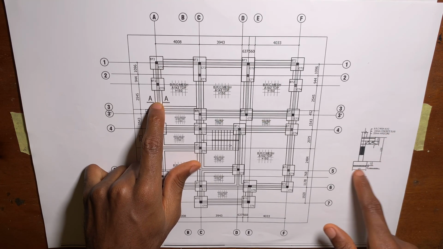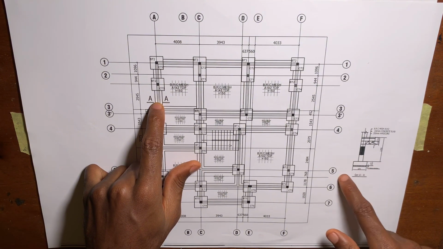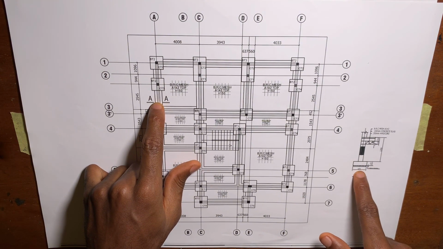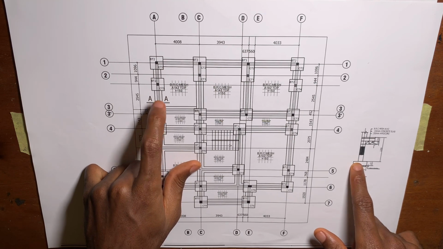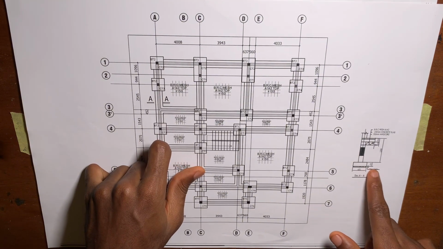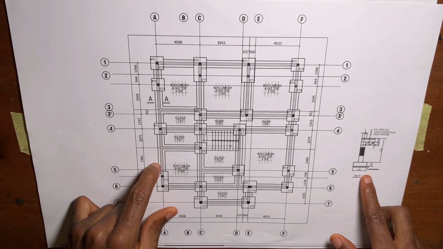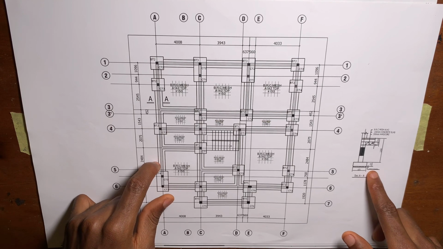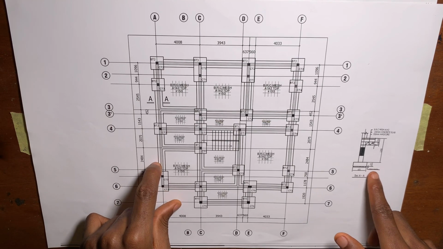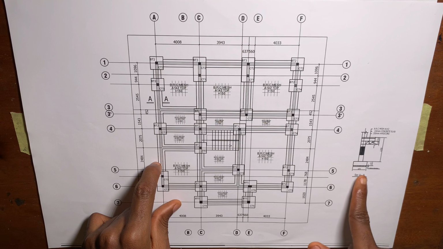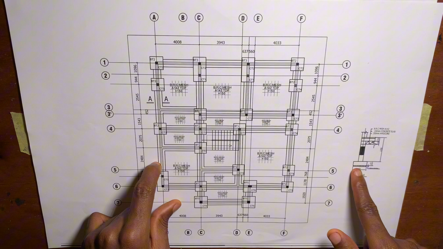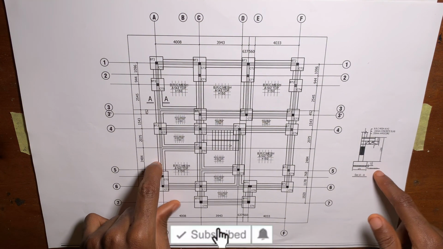The width of the foundation trench is given as 675. The thickness of the concrete used to make this trench is 225. I just hope you can see this. The thickness is 225, and then just under the column footing you are going to be having a 50 blinding.